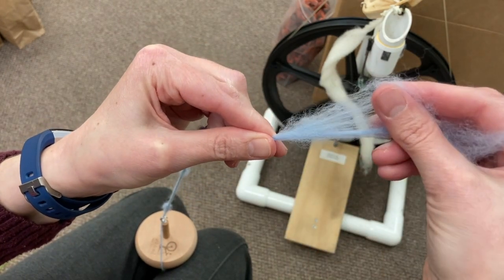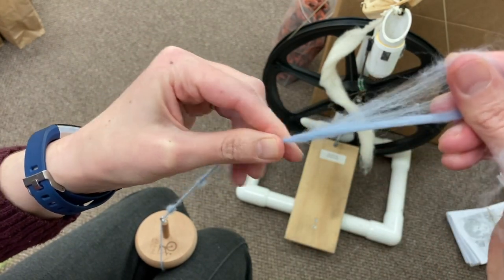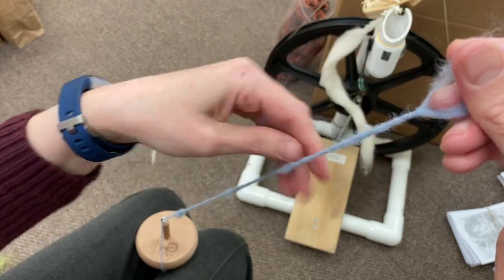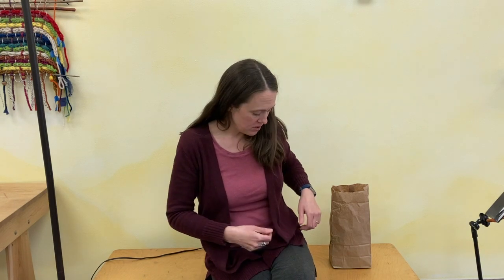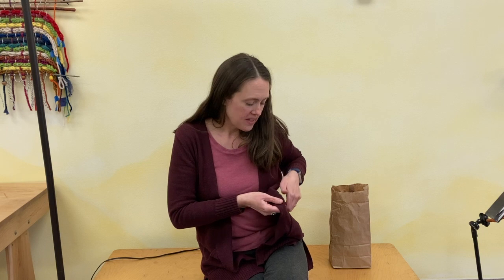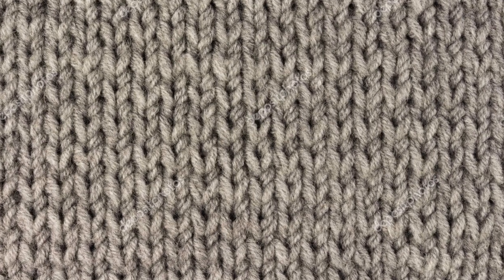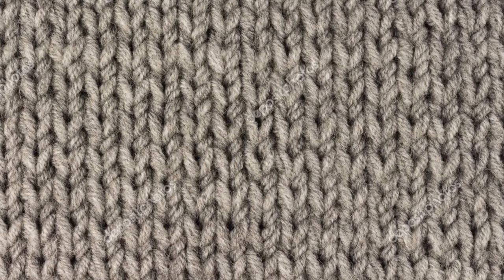The last step in the process is to make fabric or cloth out of the fiber. This can either be done by knitting the yarn that you've created by spinning or by weaving the yarn. Now, most stretchy fabrics are made by knitting. So if you look at your clothes, most of you who know how to knit know what knitting looks like, especially the stockinette stitch where one side has the little V's and the other side has little bumps.